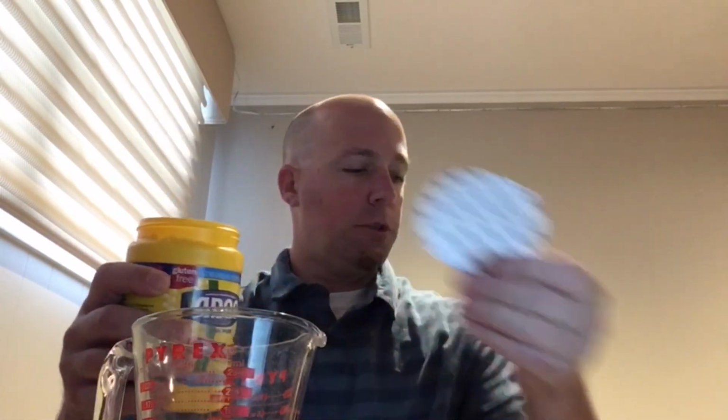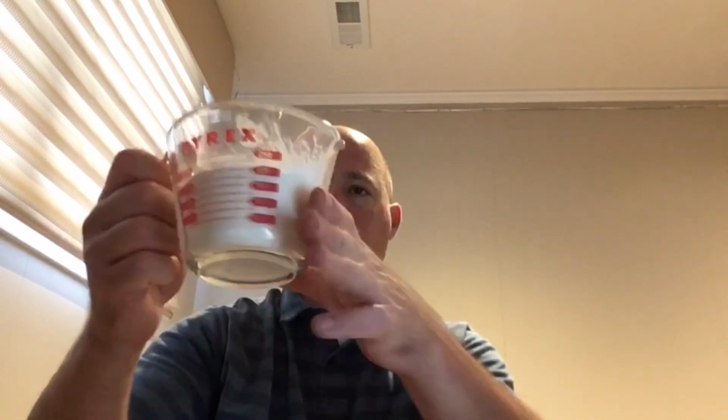So cornstarch, we're going to do about a cup of this. So I'm going to fill it up to the 1 cup line. I'm going to kind of shake it so it gets even. It's a little bit less than a cup, so I'm going to put more in there just to make sure that I have the same amount of water when I mix these together. Okay, so I've got about 1 cup of cornstarch.